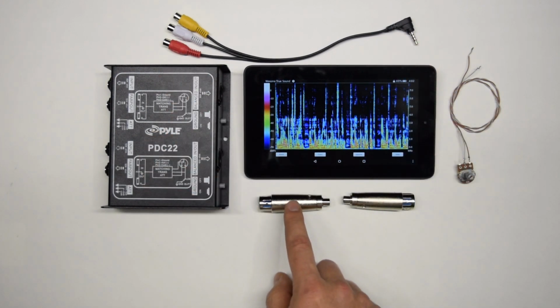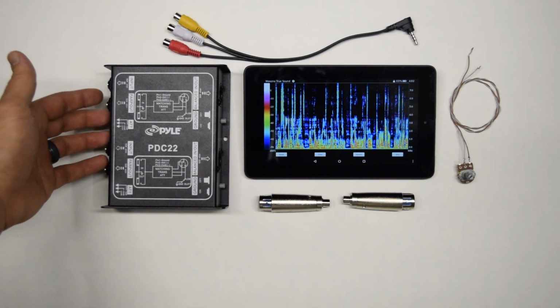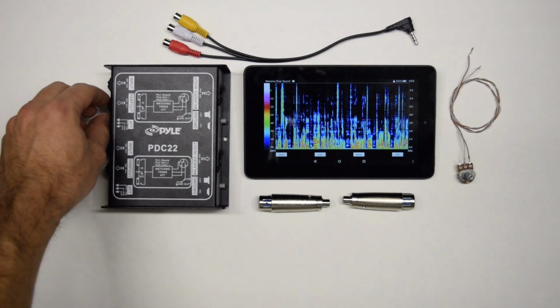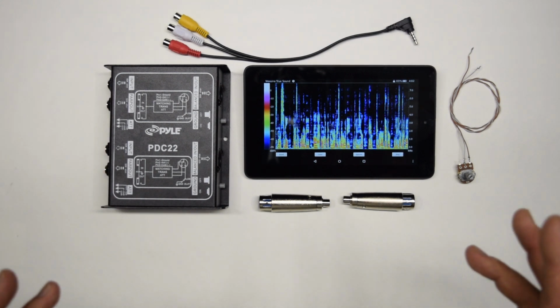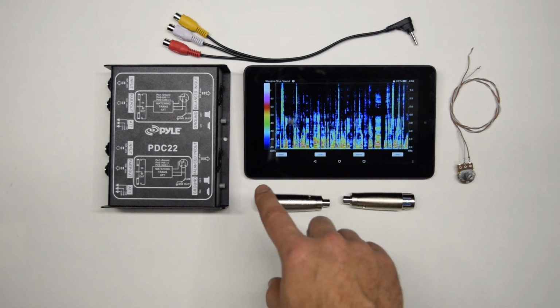So the yellow one will hook up to our adapter, plug into our direct box, and then our signal, like I had said before, whether it be a headphone output from your interface or whatever it might be, will plug into here.